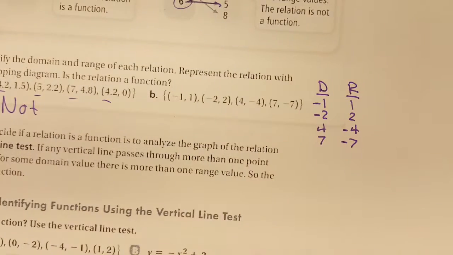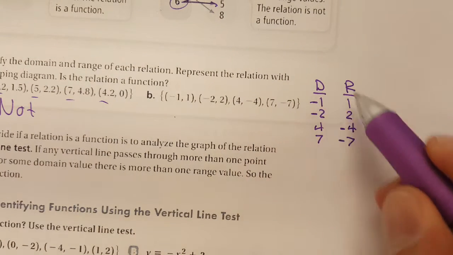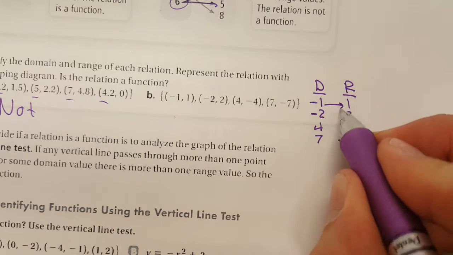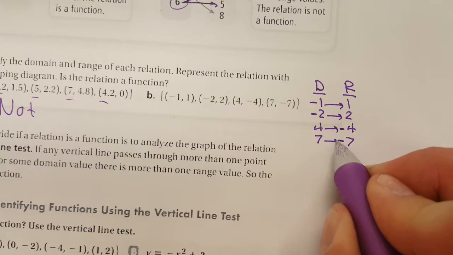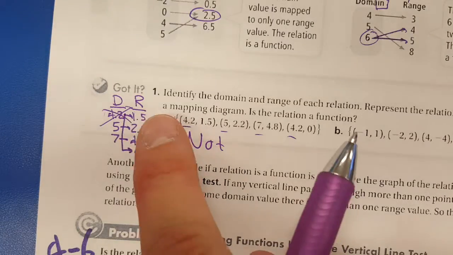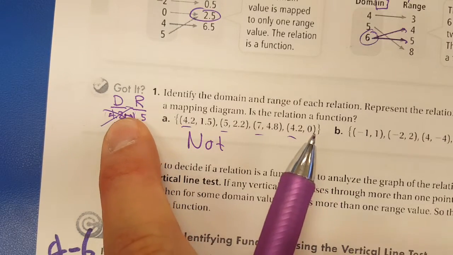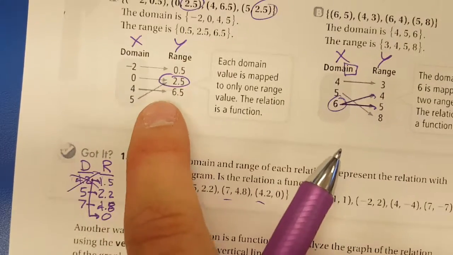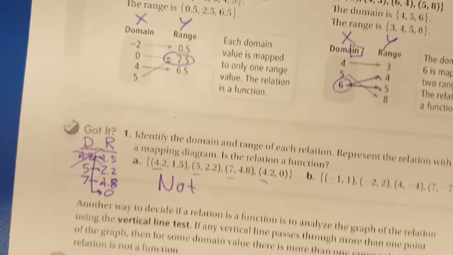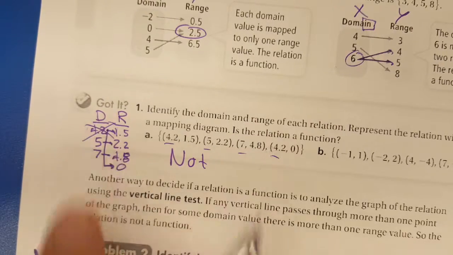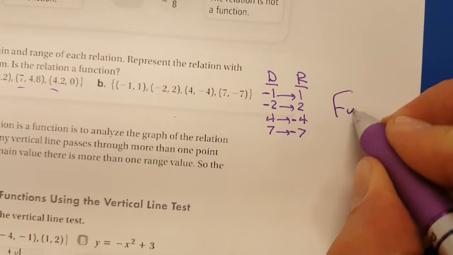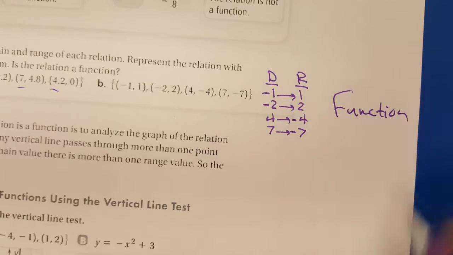Part B, I list all the x values, I list all the y values. We haven't seen this one yet, but if it's just 4 straight lines across, that's automatically going to be a function. So again, you cannot split from the x values. You can converge. You can get the same answer from multiple x values. You cannot get multiple answers from one x value. That can't work. Then obviously this is automatically going to be a function too. All right, that's problem number 1.